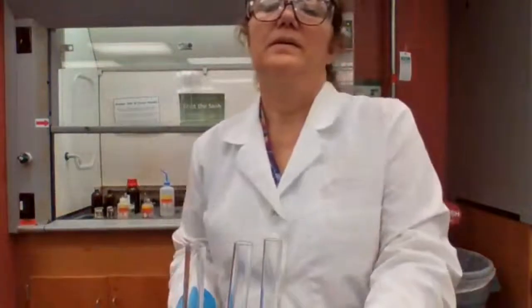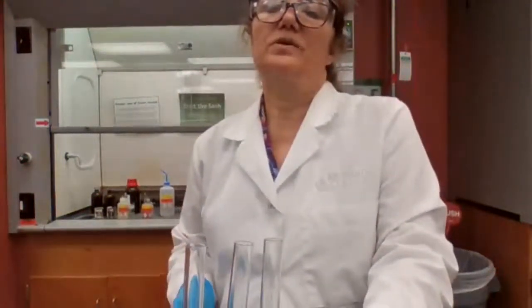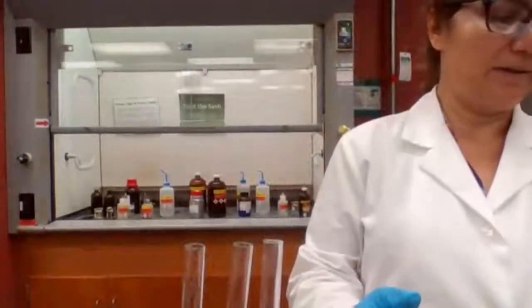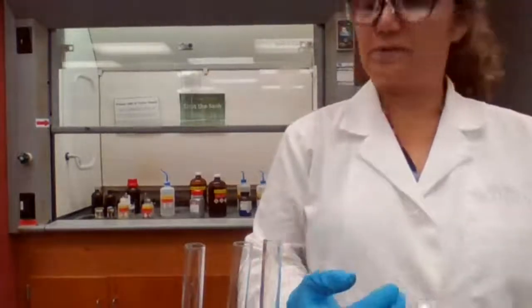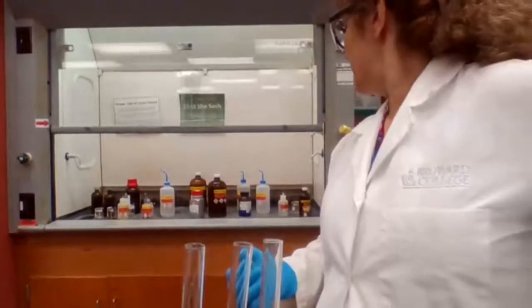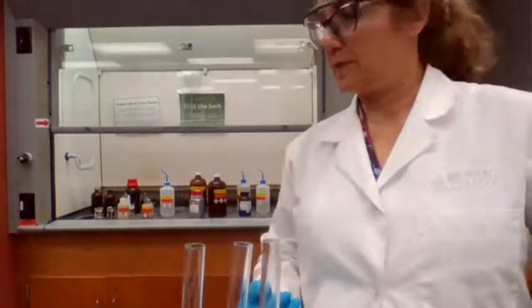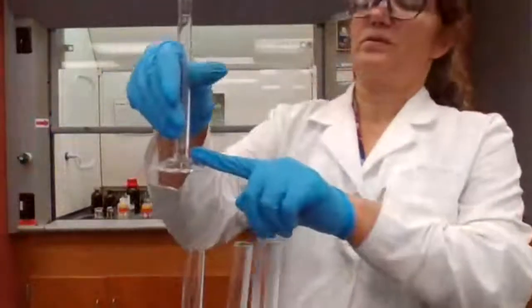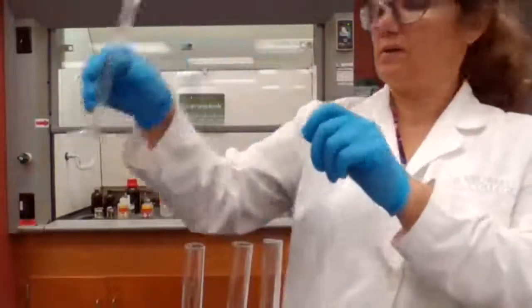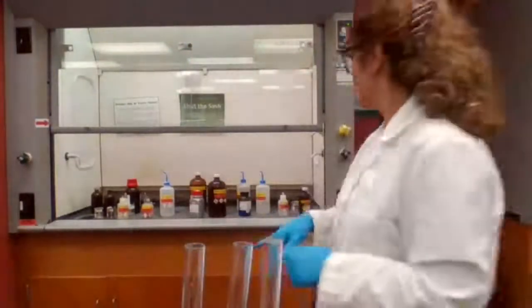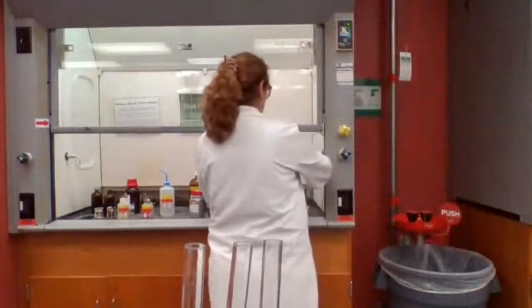Next, benzenesulfonyl chloride. Okay, 0.7 milliliters of benzenesulfonyl chloride. That's about 14 drops, unless I use the Griffin cylinder. It's not calibrated, so there's no line below 1. Okay, so 0.7 milliliter in each.